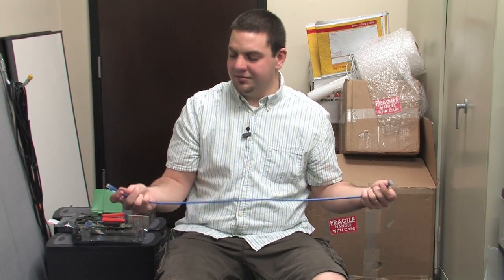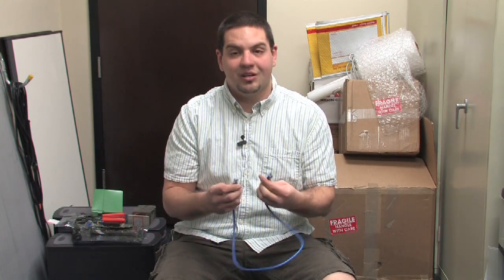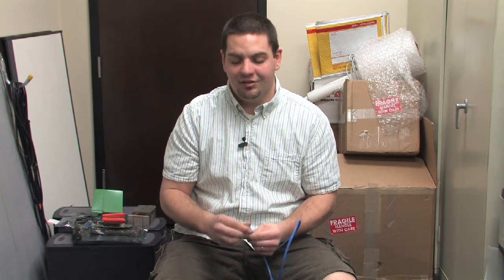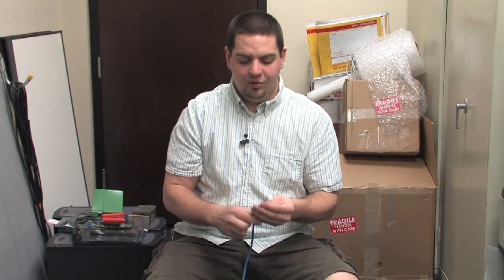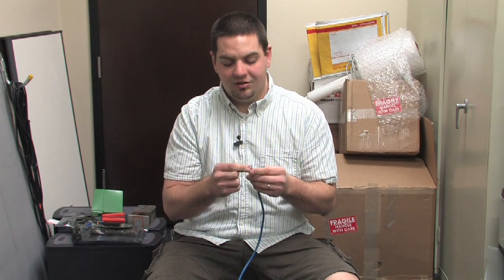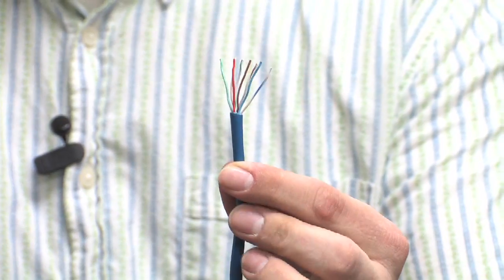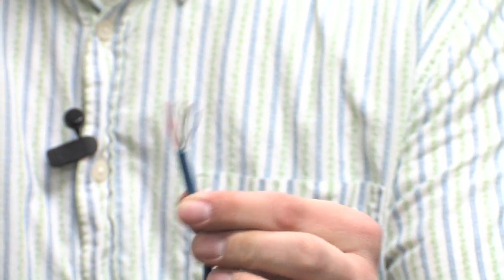Now the straight-through cable is basically what consists of the network cable itself, which is the cable portion, and then the connectors. The connectors and the actual wire mappings are what determine the type of cable that it is. Here you see the actual inside of the cable, for instance.